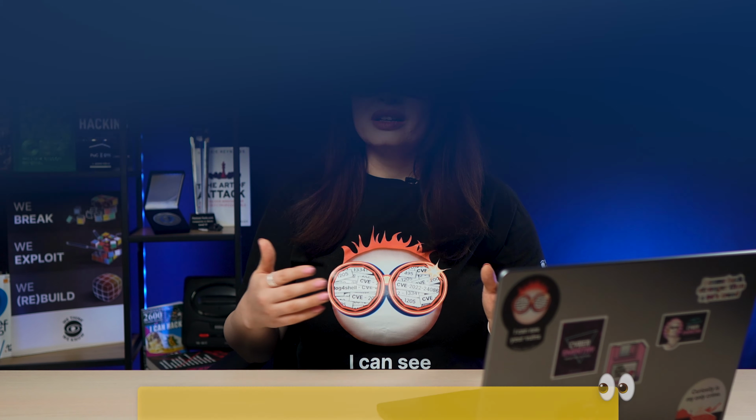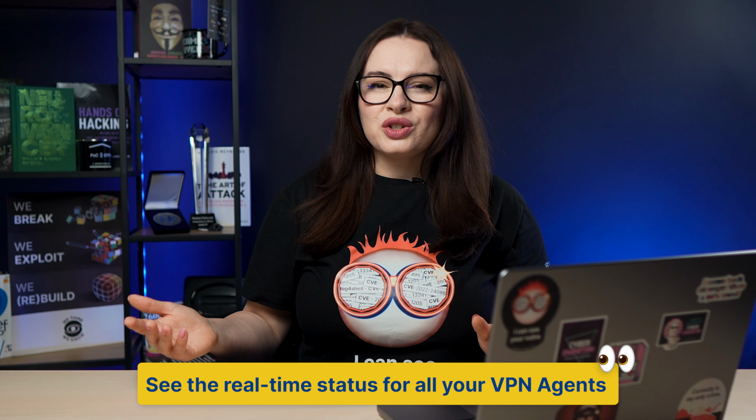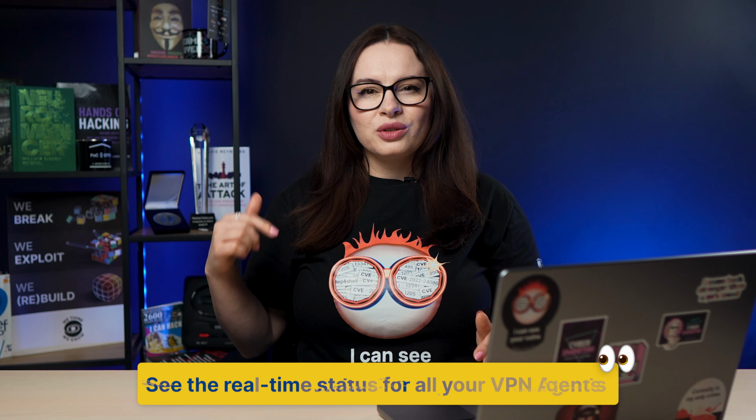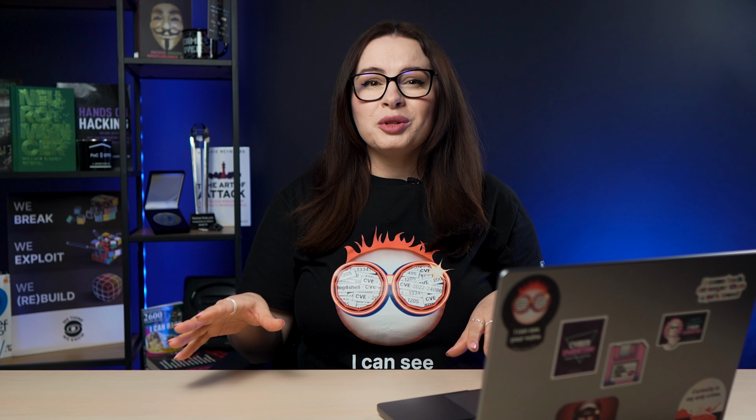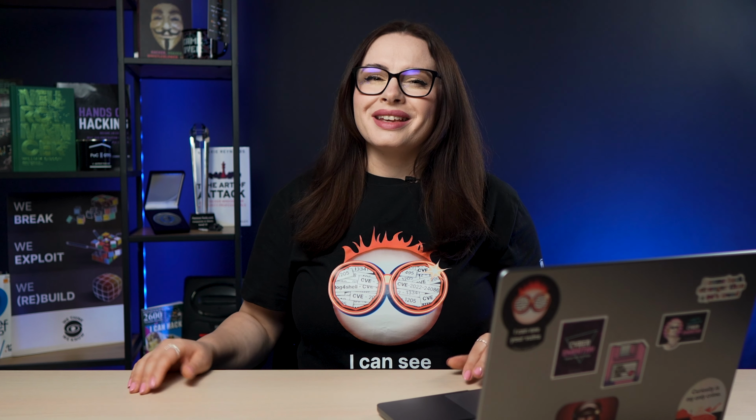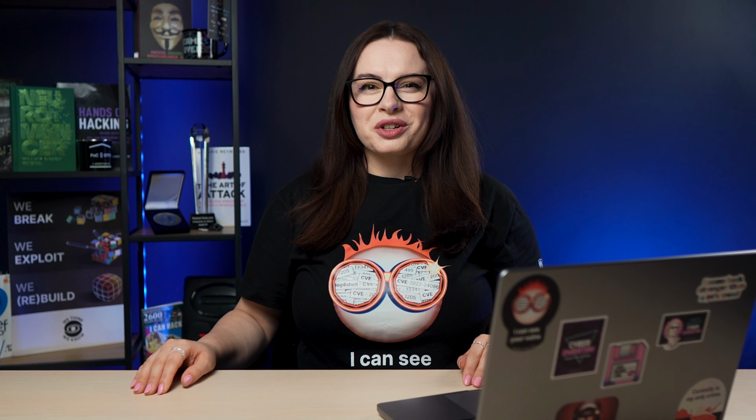You can now check the status of your VPN agents in the VPN profile section under Settings. We update their status in real time, which makes it easier for you to check if your agents are still up and running before starting scans against your internal infrastructure.